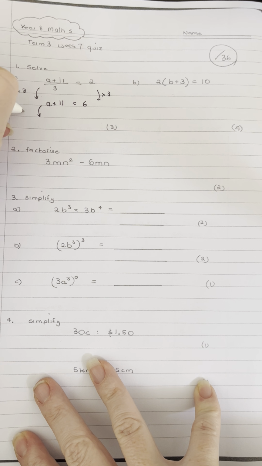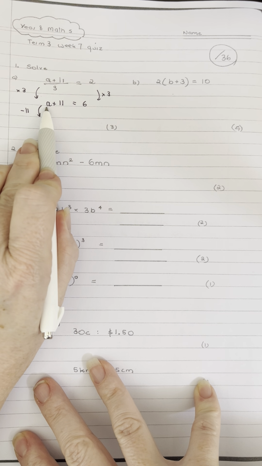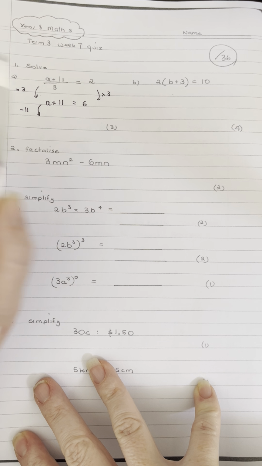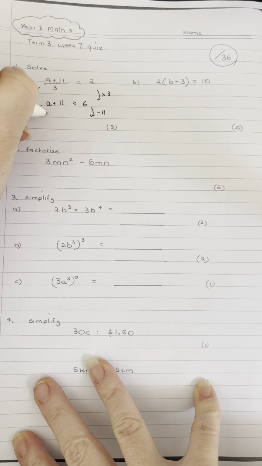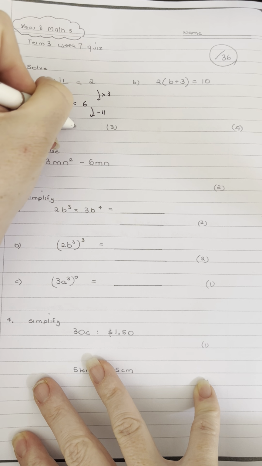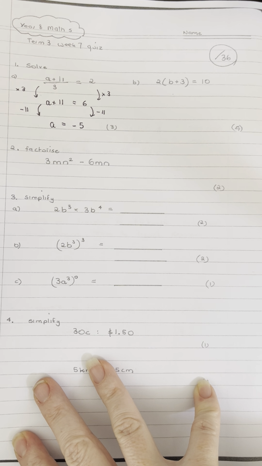Then I'm going to take away 11 because if we've got a plus 11, the opposite is to take away 11. So we're always doing that opposite operation. So we get that a is equal to -5.